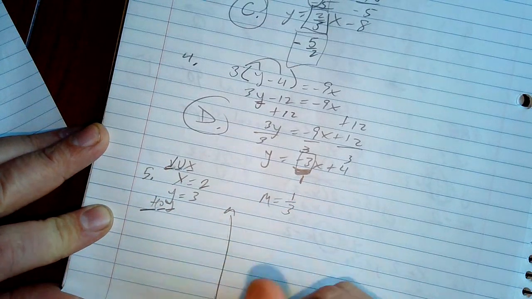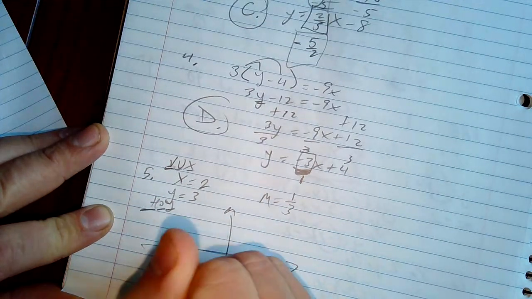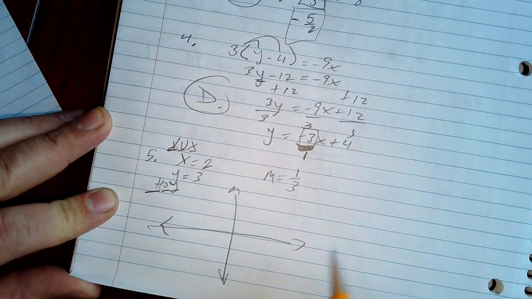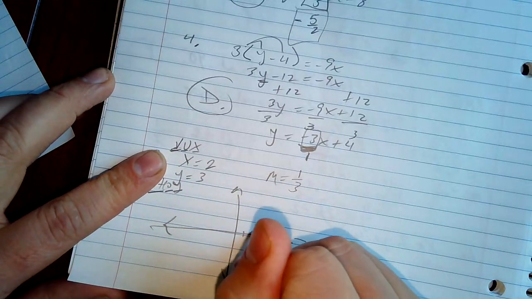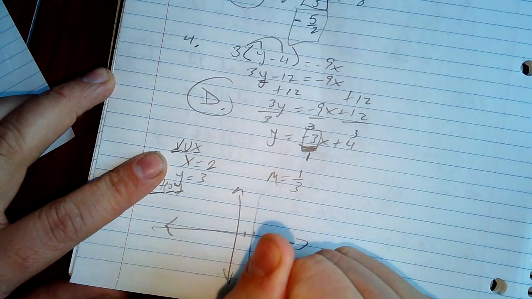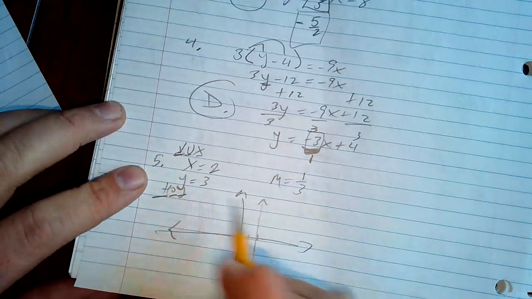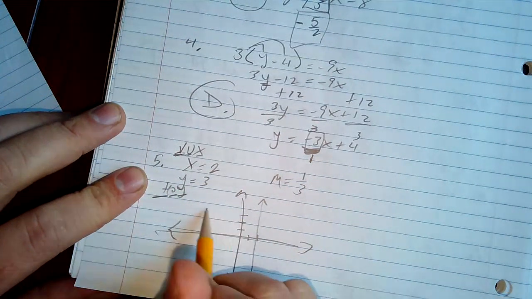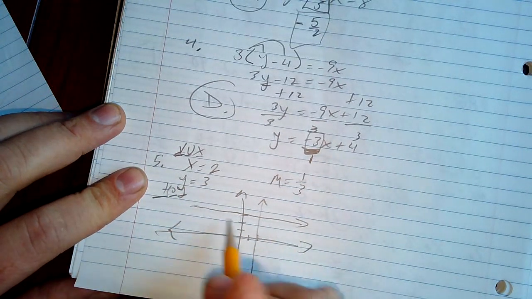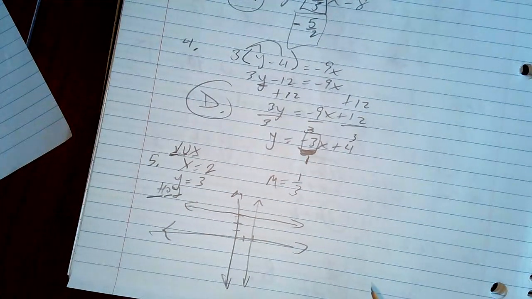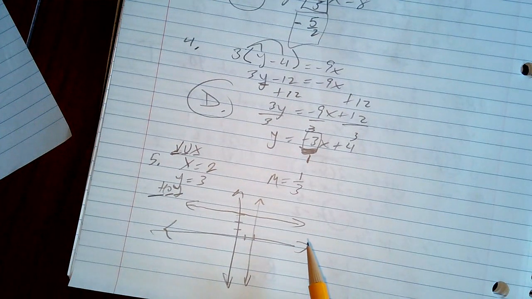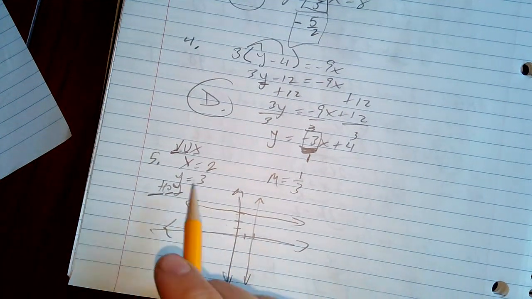So the easiest way to do it is to draw a picture. And x equals 2 at 1, 2. So we have a vertical line that goes through that point. And y equals 3 at 1, 2, 3 right here. What's the best way I could describe those lines? Well, they look perpendicular to me. So let's look at them.